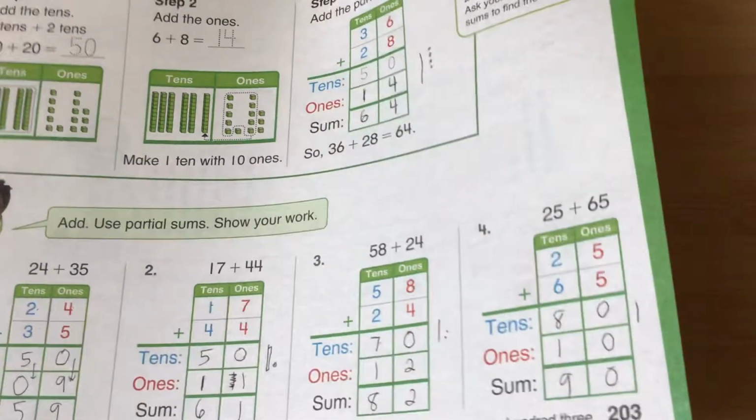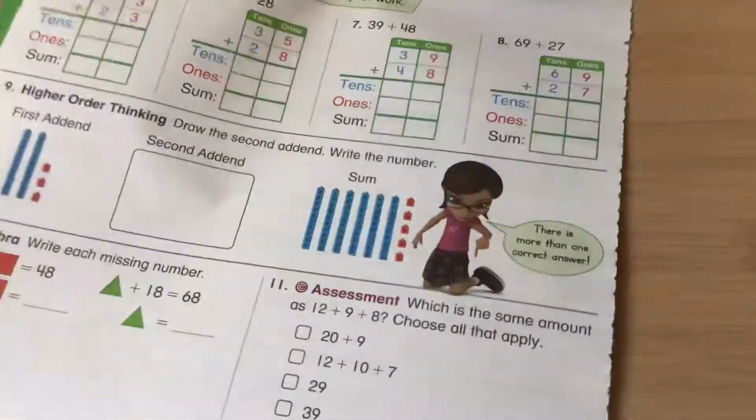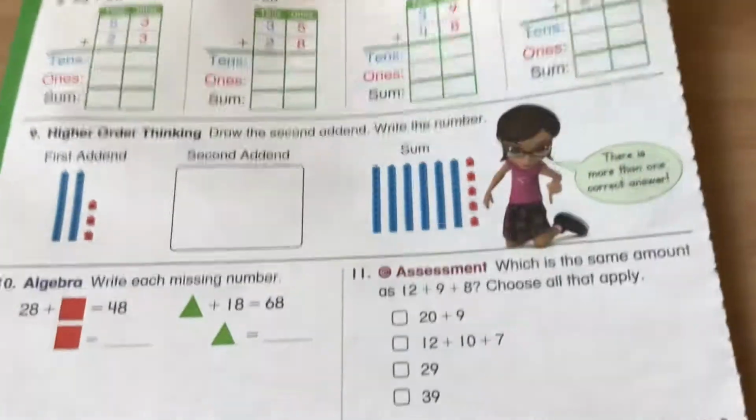Okay, I'm going to flip it over to the back page here. And, oops, see if I can get it to lay flat.